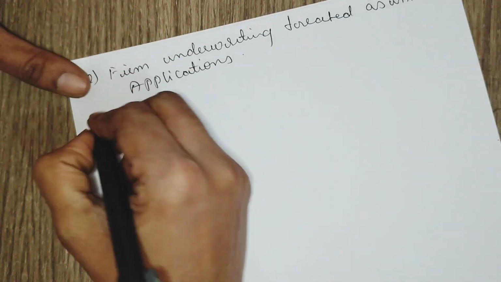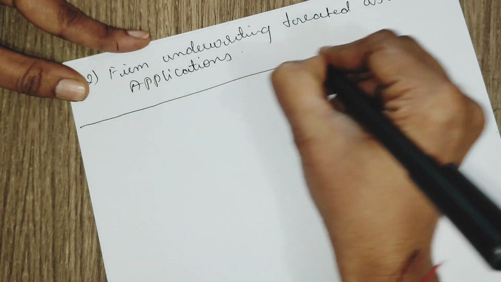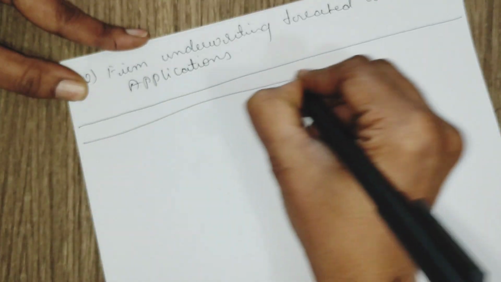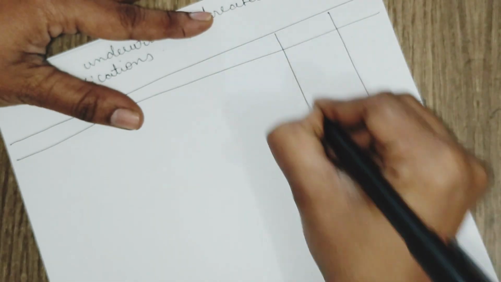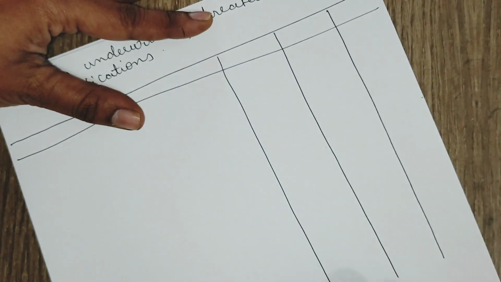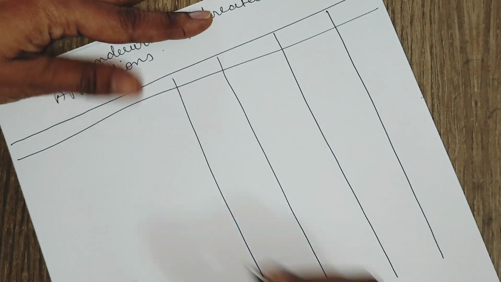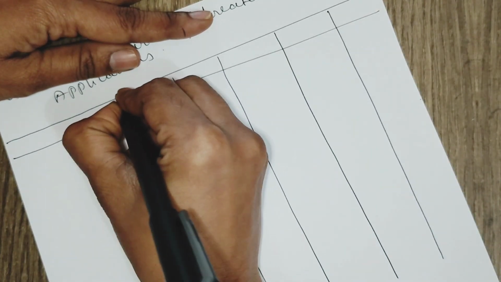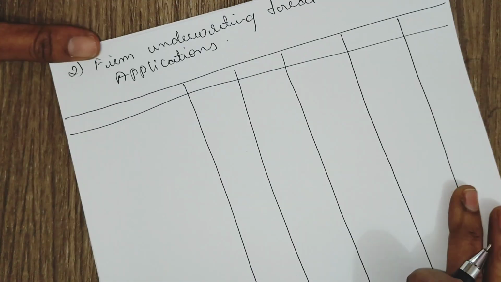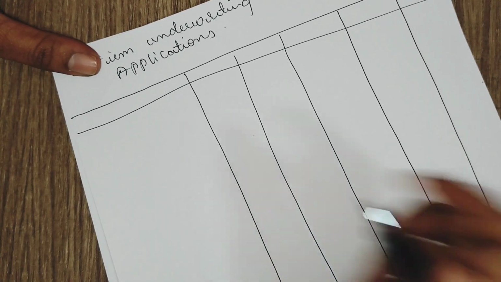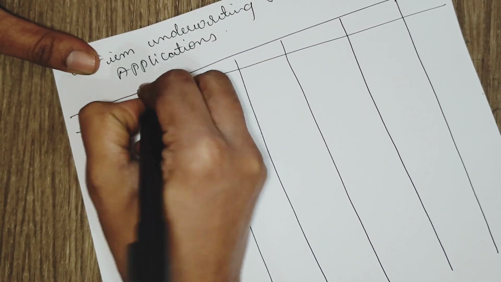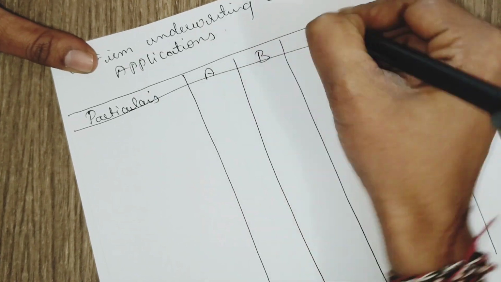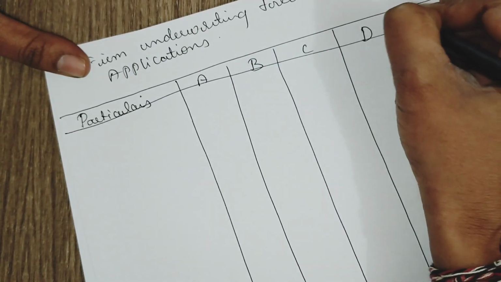Unmarked applications. Okay. So there are totally 4 underwriters. Particulars: A, B, C, D and total.